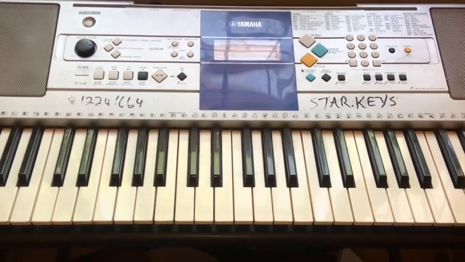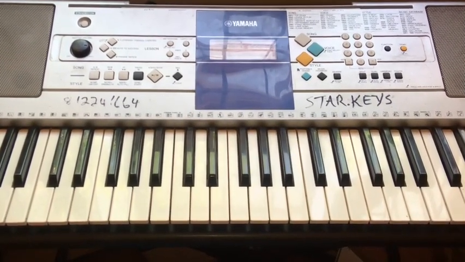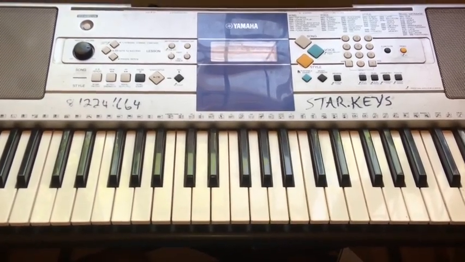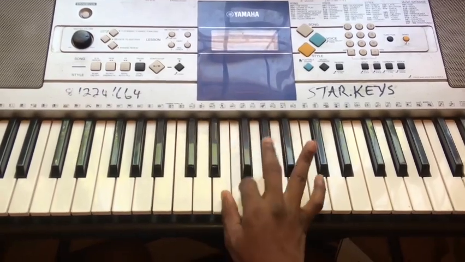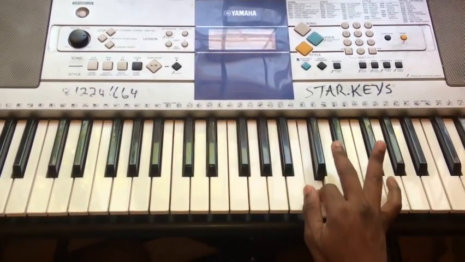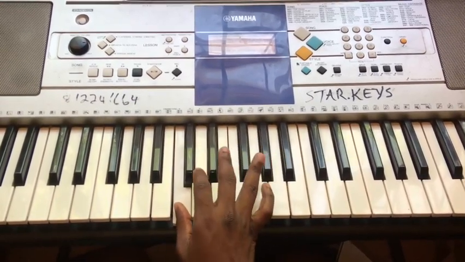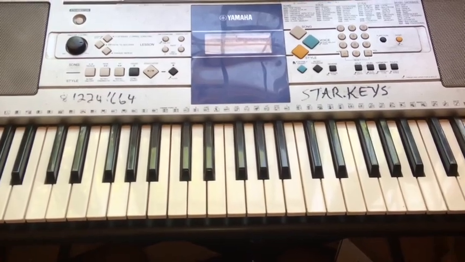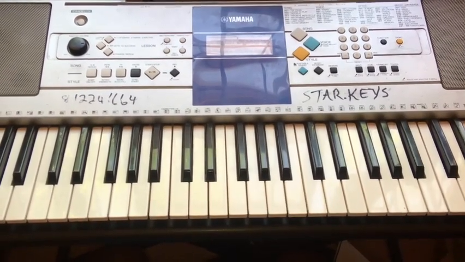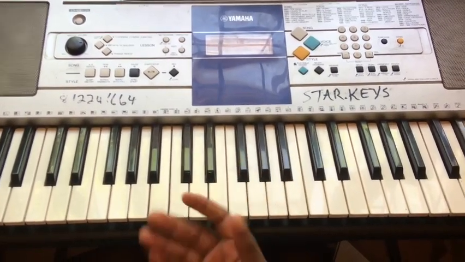9, chromatic. Chromatic, these are all just half steps. In Western music, that's the smallest distance we move from a piano. That's chromatic. That's the chromatic scale. 10, whole step or whole tone. It's basically 2 half steps. That's a whole step.